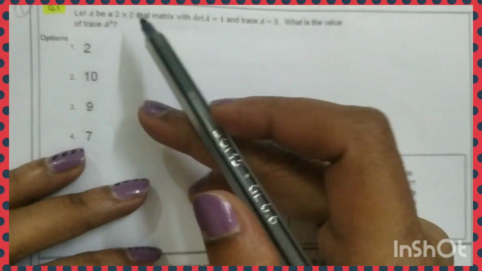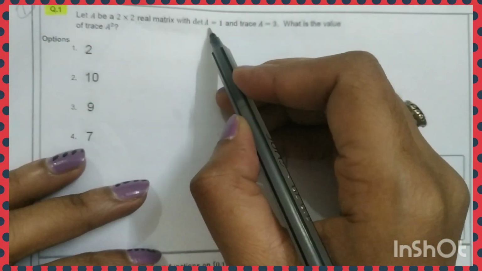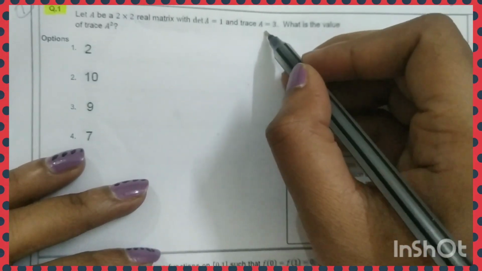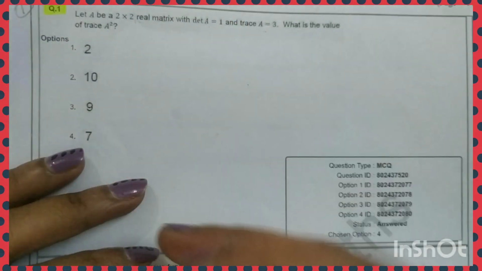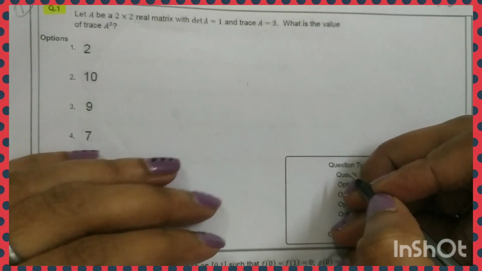Let A be a 2 by 2 real matrix. अच्छा, यहाँ पे मैट्रिक्स हमारी रियल है, with determinant 1 दिया है and trace 3 दिया हुआ है. So here we have to find the value of the trace of A square. सो हमें यहाँ पे बताना है कि A square का trace क्या आएगा. So we have to find this. So why not pause the video and try. Okay, so let us solve.